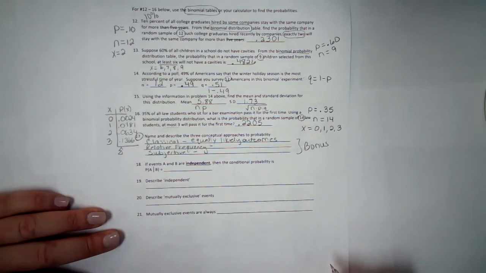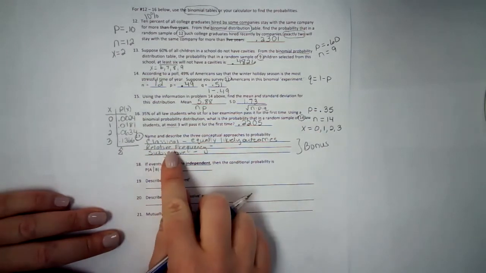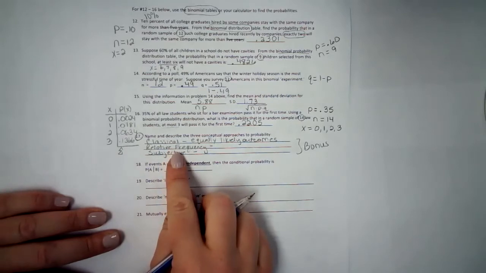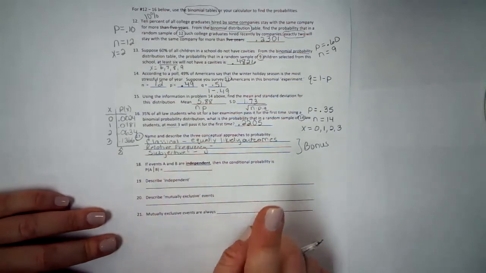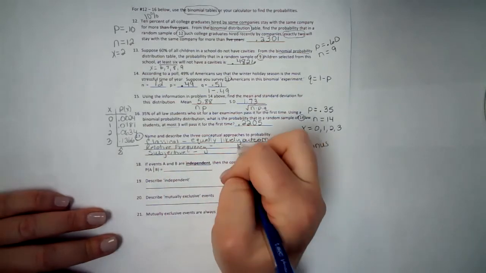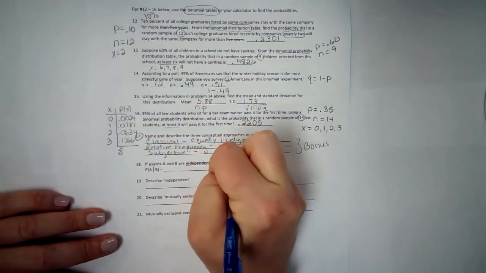Relative frequency, you could say practice makes perfect. Remember, this is the law of large numbers. This says that the more you do something, the more you approach perfection or a probability of 1. Or you could put that this is experimental based. That's the same thing.